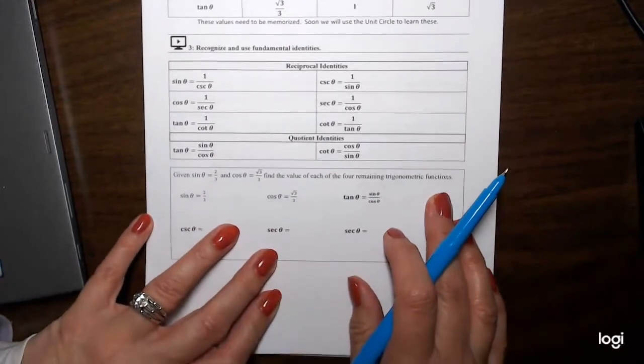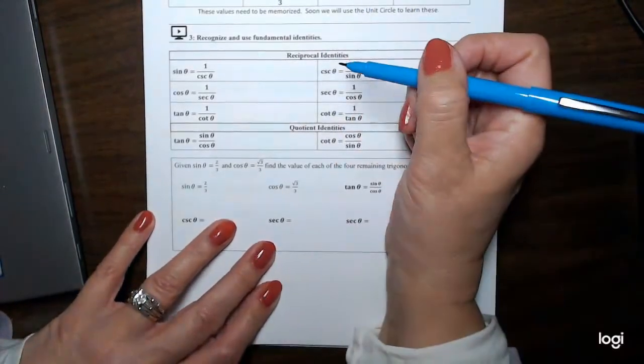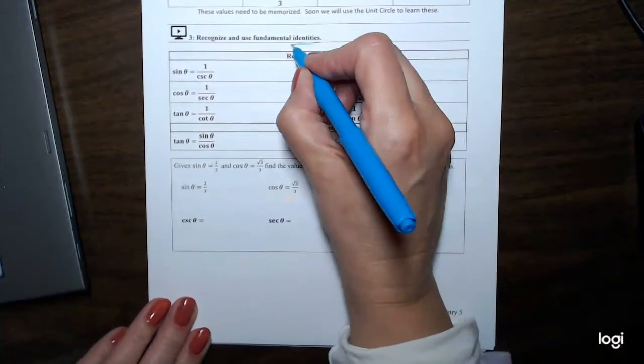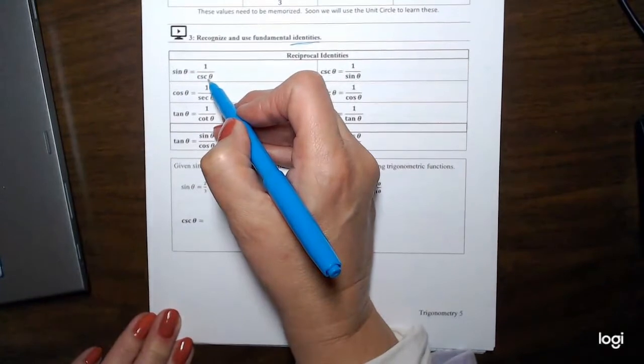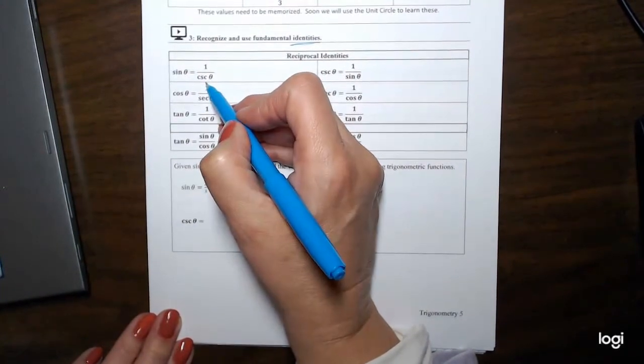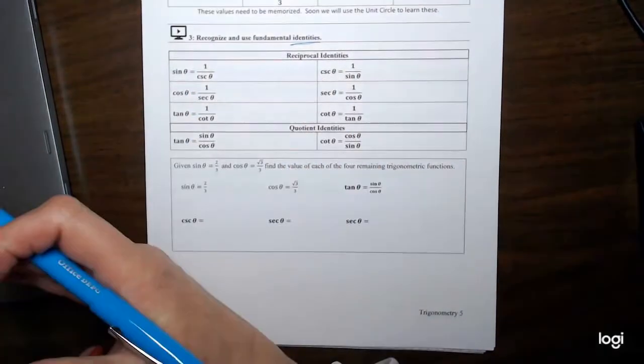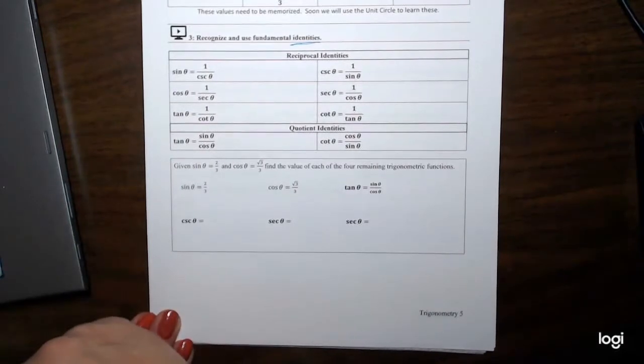Let's look at another set of rules. Now, in trig, we call these identities. An identity is like an equation where the left side equals the right side. But it's going to give us a rule that we can substitute with.